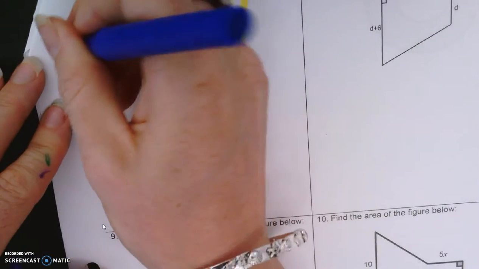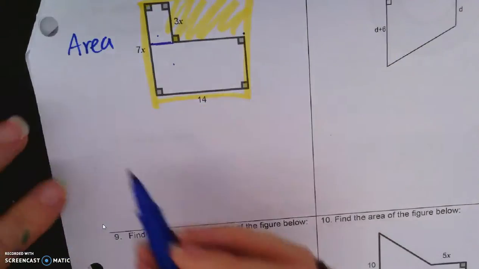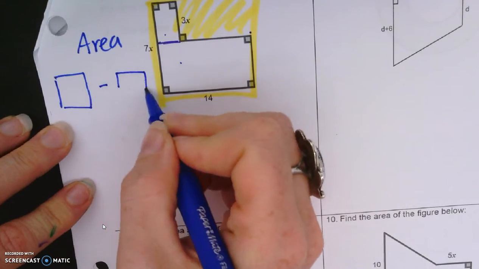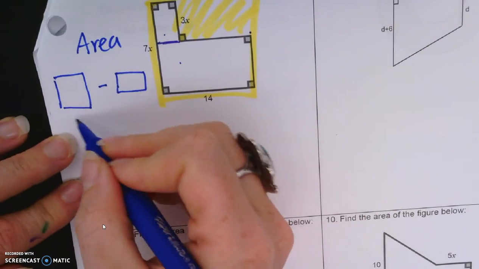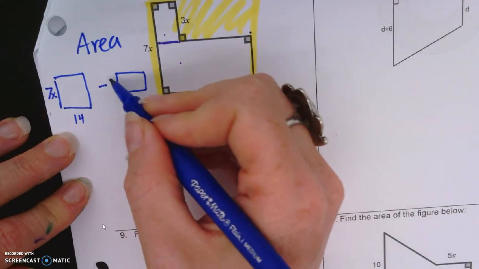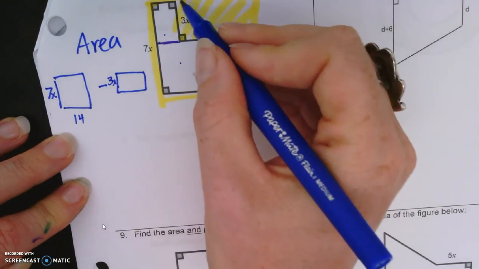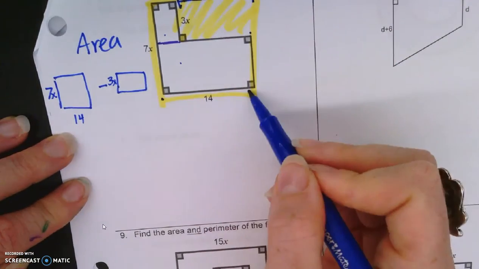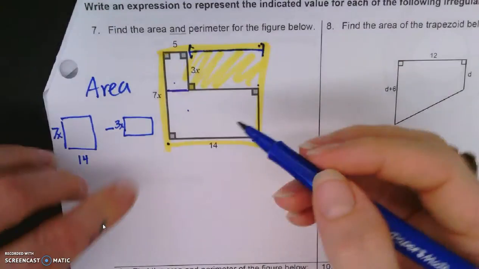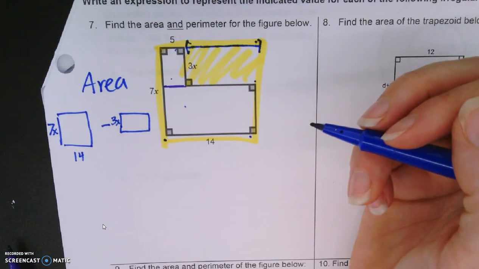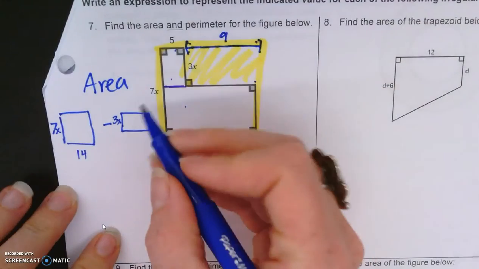So taking a look at the large, I'll label this area because that's what we're looking for. We're going to have the large rectangle minus the smaller rectangle. And we have a 14 by 7x. And then this small rectangle is a 3x by, well, I'm not sure about what this length is from here to here, but I know the total length is 14, which means this amount is 5 less than 14. What's 5 less than 14? 9. So it's a 3x by 9.